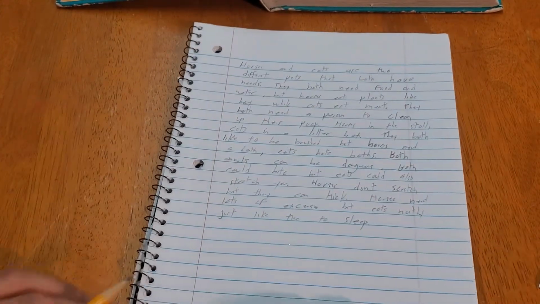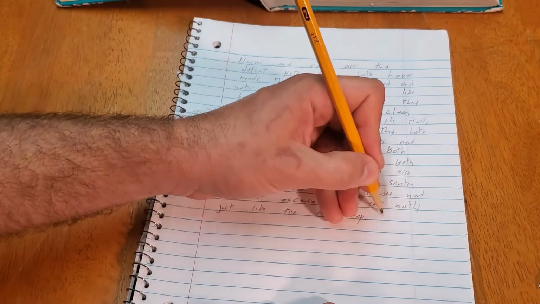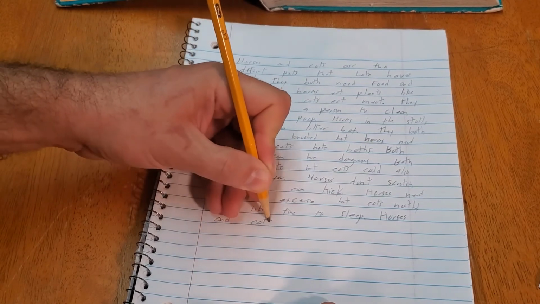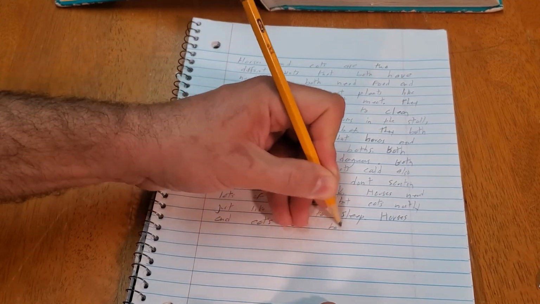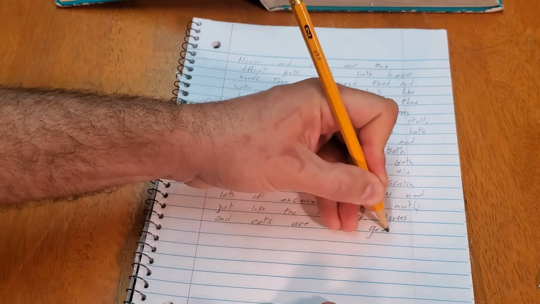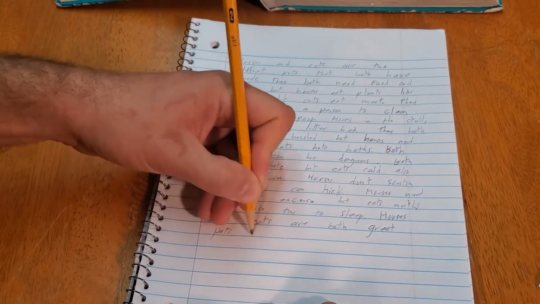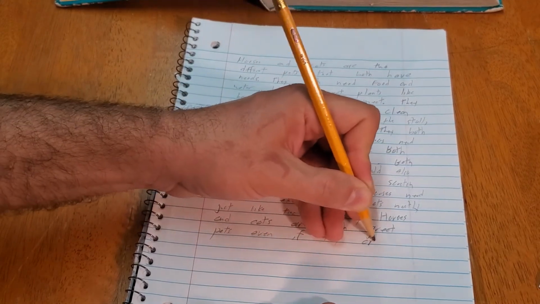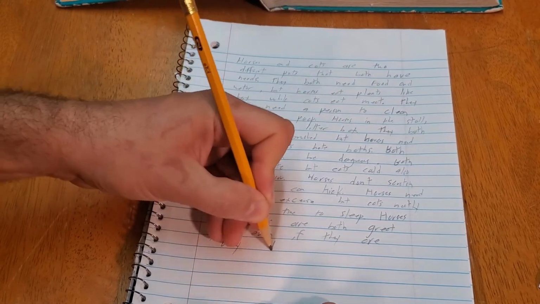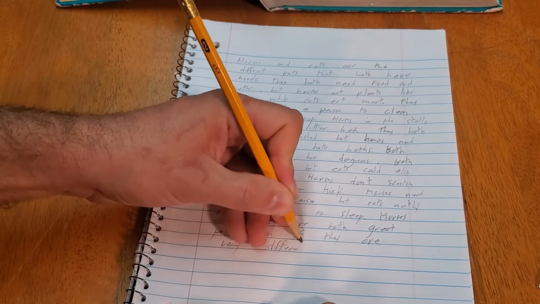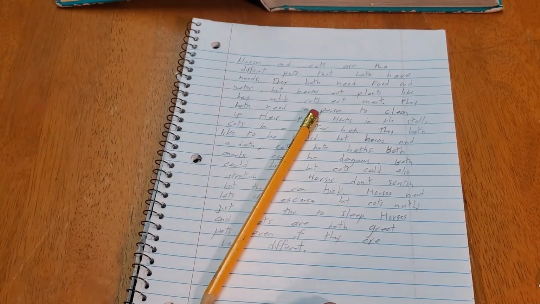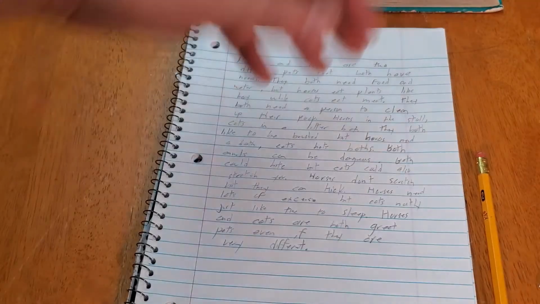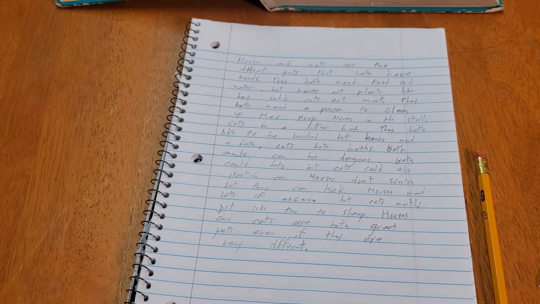So let's just do a conclusion now. Horses and cats are both great pets, even if they are very different. And there you go. There's a great example of a paragraph to answer that question. So, now it's your turn.